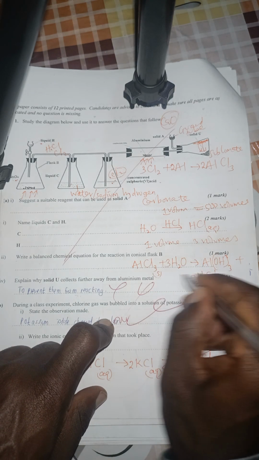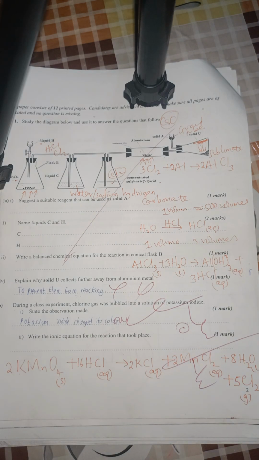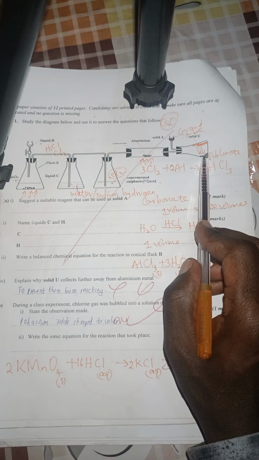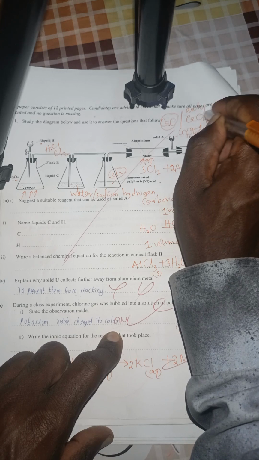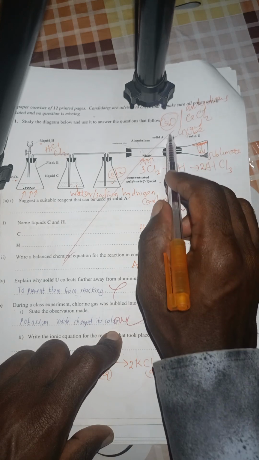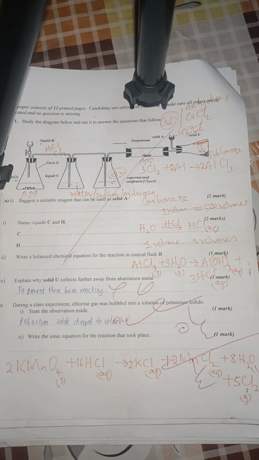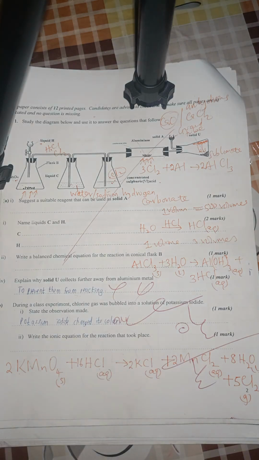So that is it. We'll say this is a solid, this is a liquid, this is an aqueous solution, and this is also aqueous. The aluminium 3 chloride has to be kept free from moisture. That's why you can use either calcium oxide or anhydrous calcium chloride, so that any moisture that may find its way into this conical flask is absorbed by this substance put here. That's why it's called a guard tube, to prevent entry of moisture into this conical flask that might end up reacting with the aluminium 3 chloride collected, either as a solid or vapor, depending on the temperatures.